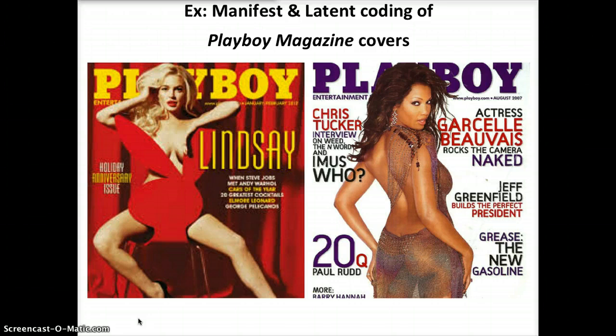After coding all of the manifest data on the cover, the researcher next looks for slightly deeper meanings or the latent codes of these words and images. For example, to what degree do the headlines on the cover appear to be targeting different racial and class demographics? Why might it be that the cover featuring a blonde woman has a headline about cocktails and the cover featuring a woman of color has a headline about weed?